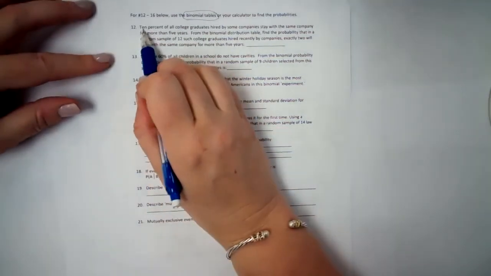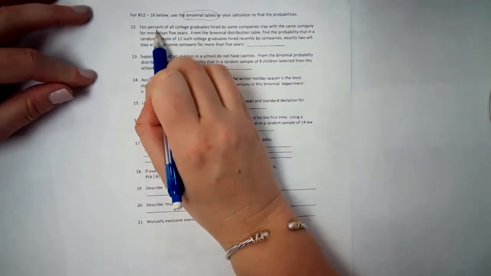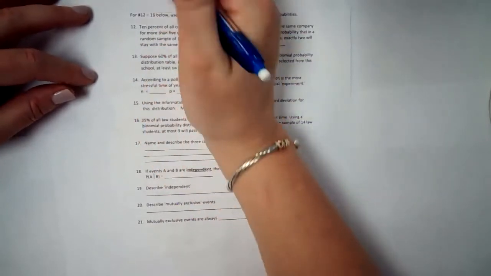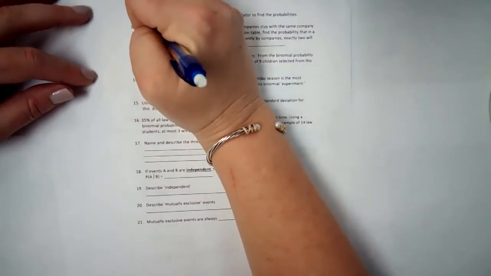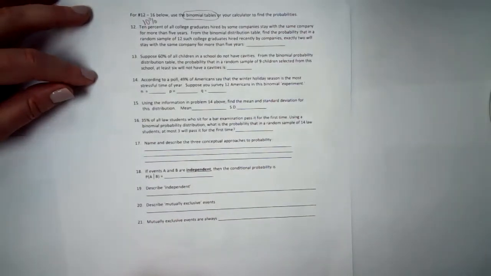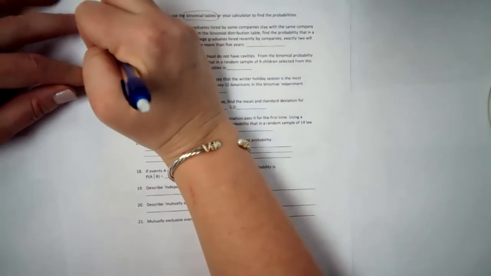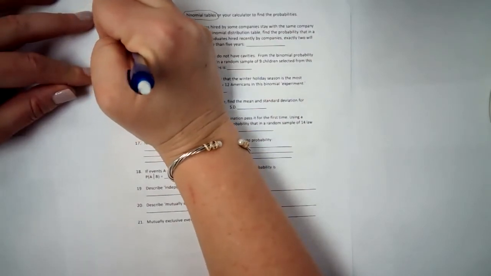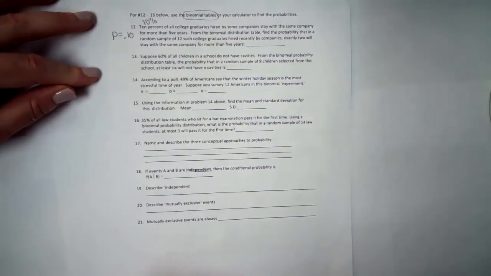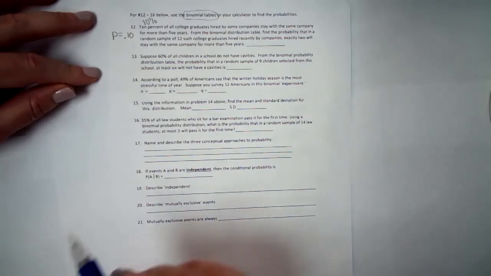Okay, so let's read number 12. We expect binomial, so let's see what happens. Okay, 10%. Well, we know 10% actually looks like this, but we also know anytime we have a percent and we're dealing with binomial, this is our P. It's 0.10. We just change it to a decimal, divide by 100.